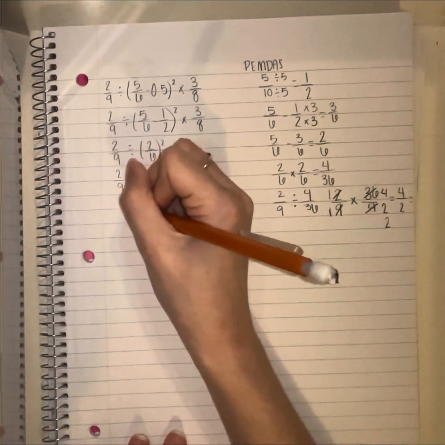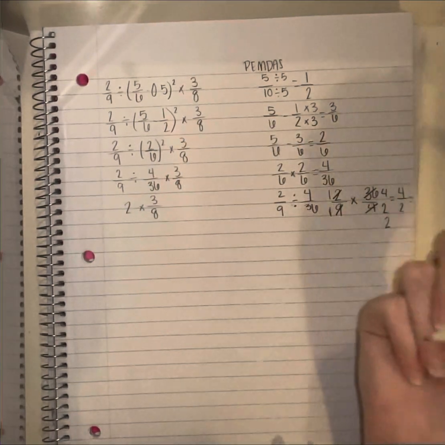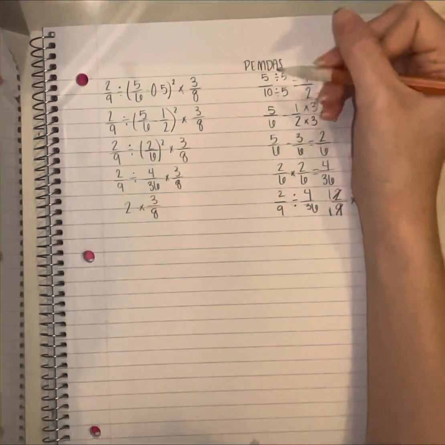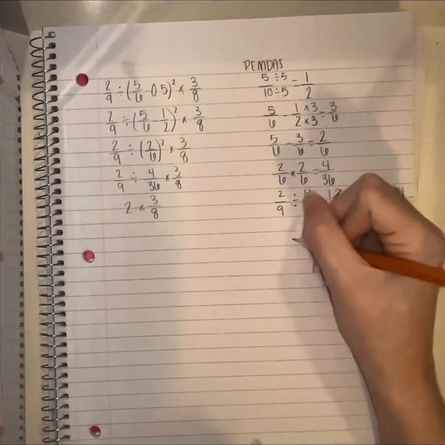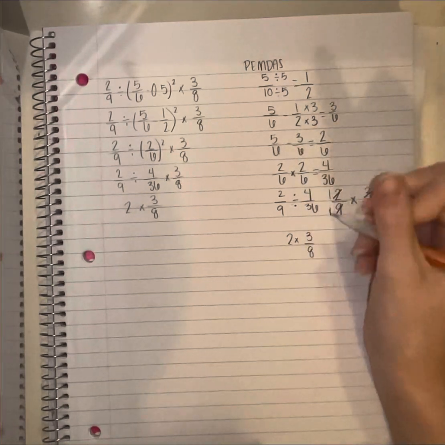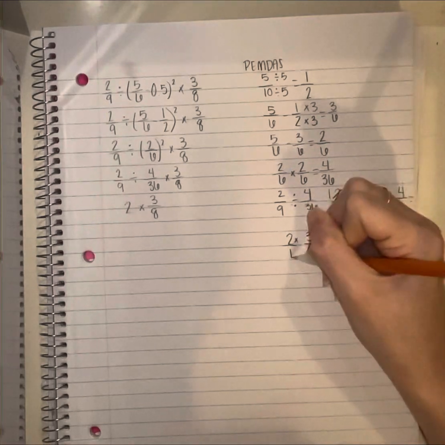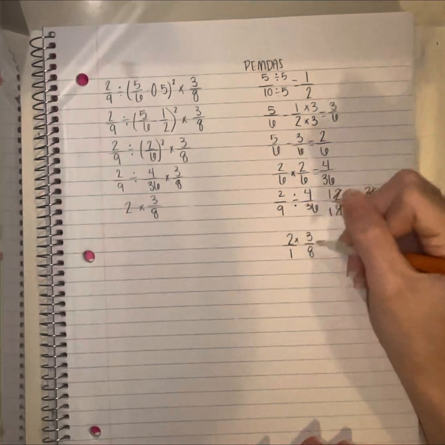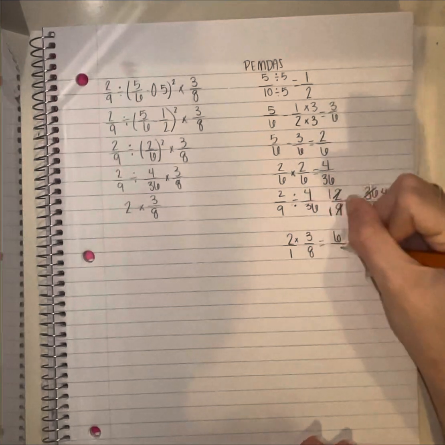So we have 2 times 3/8. So now we can go ahead and multiply these fractions together, because that's our next step. That's the last thing that we have. So we have 2 times 3/8, and every whole number is actually over 1 because 2 divided by 1 is equal to 2. So we can put that over 1 and go ahead and multiply straight across. So we have 2 times 3, which is 6, and 1 times 8, which is 8.